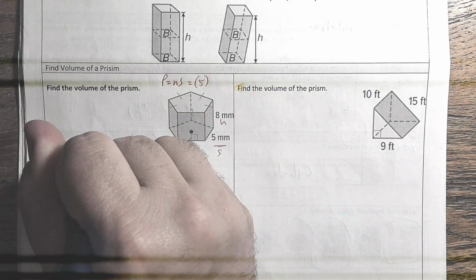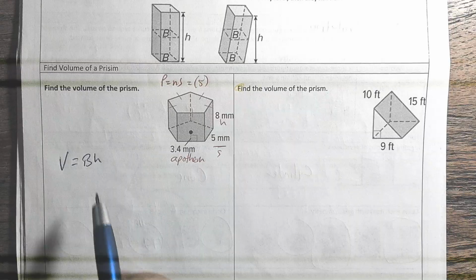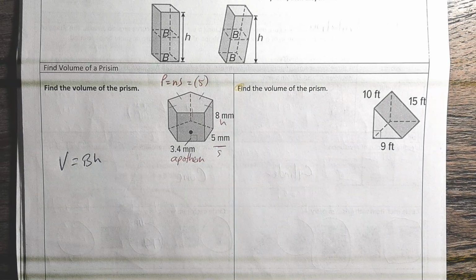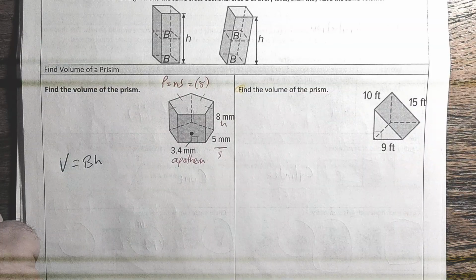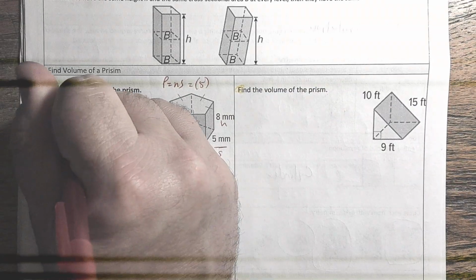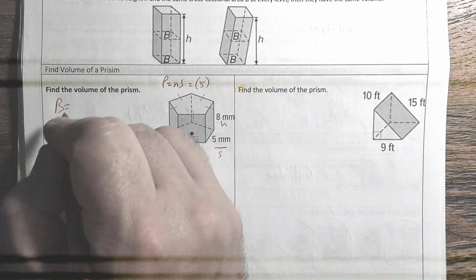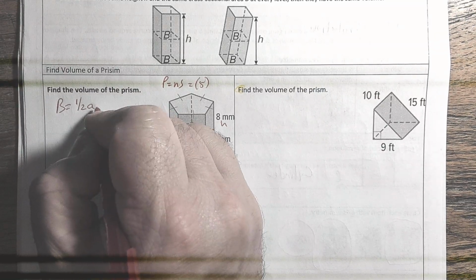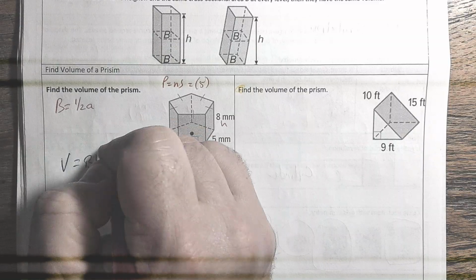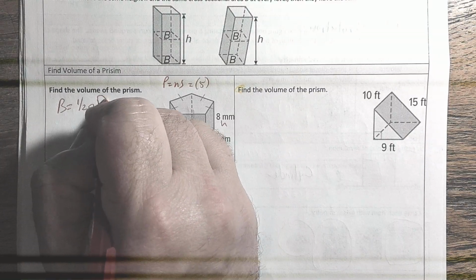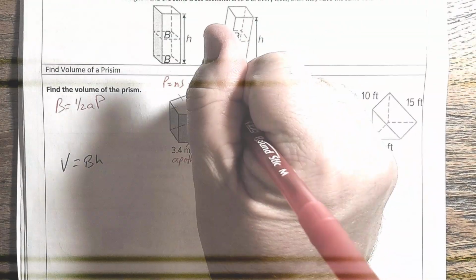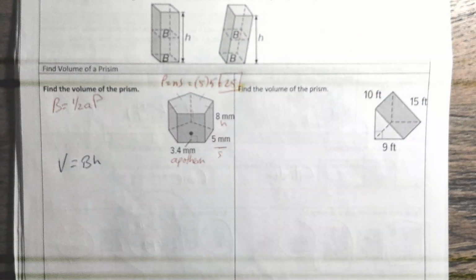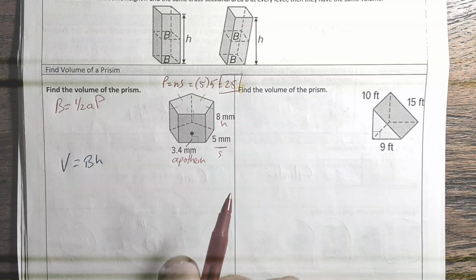In the middle of the page, I'm going to say my volume is my base area times my height. But first, we need the base. For this pentagon, we learned in the previous module that the area of that base is 1/2 of the apothem times the perimeter. I'm going to go back here and finish the perimeter. 5 times 5 is 25. So there's your perimeter.